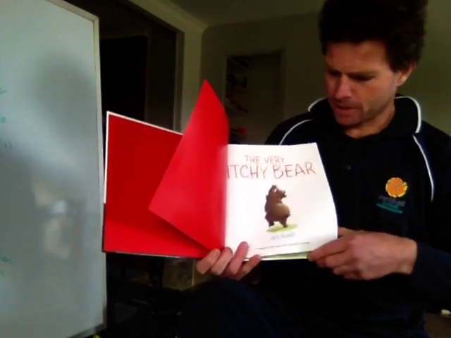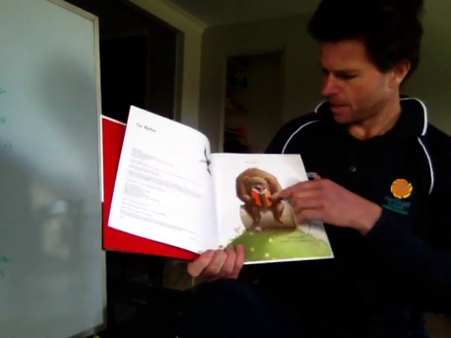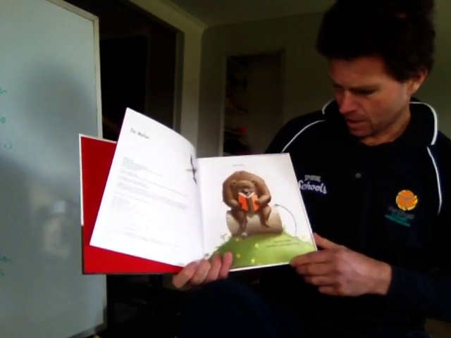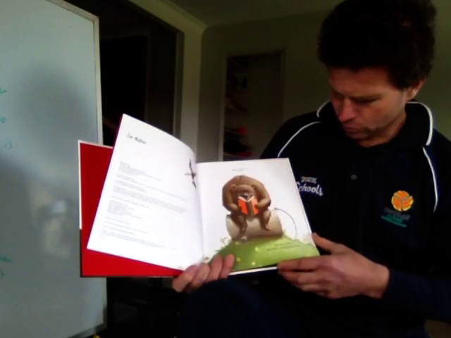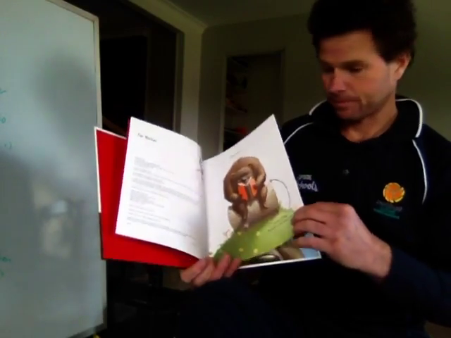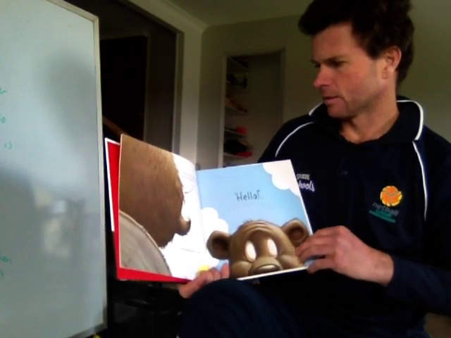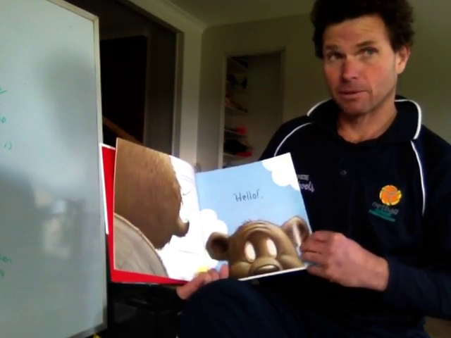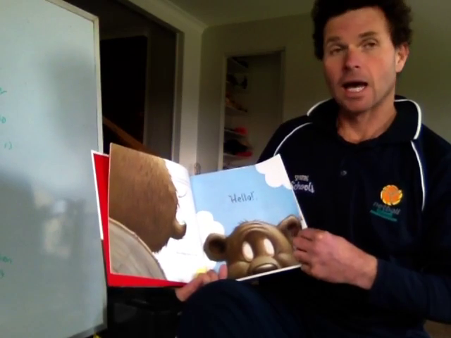The Very Itchy Bear by Nick Bland. Bear is here and Flea is here, but Flea's a little small to see. This is Flea about to bite, but not because he's impolite. He's biting Bear to say hello.